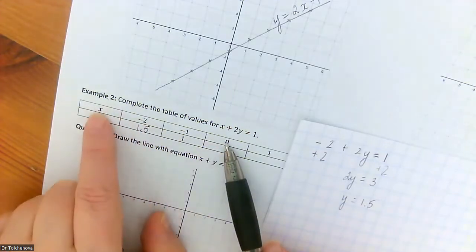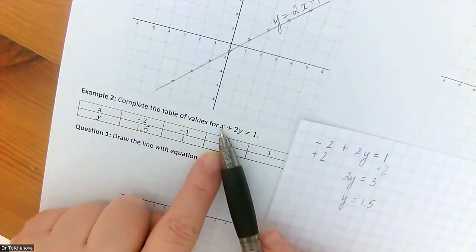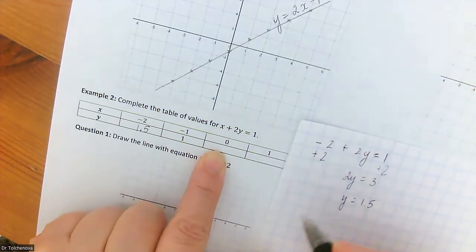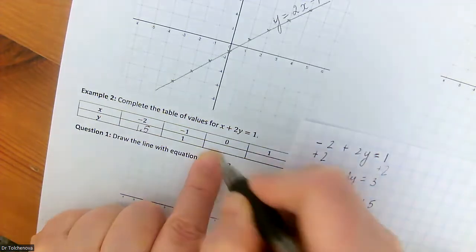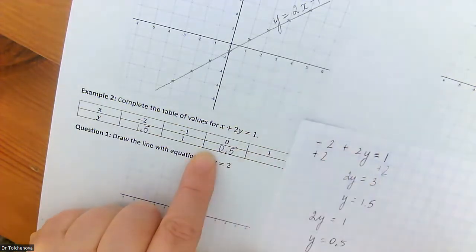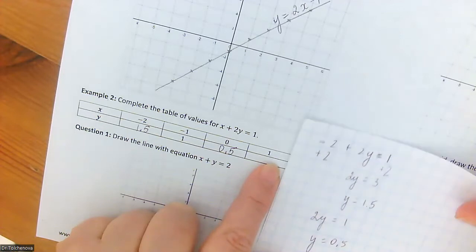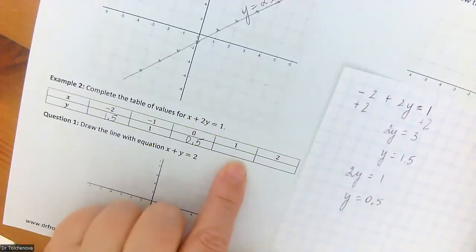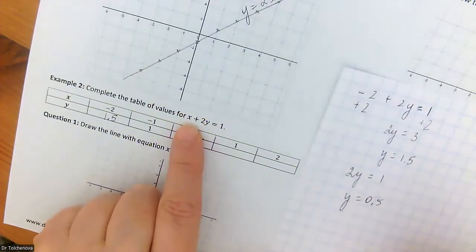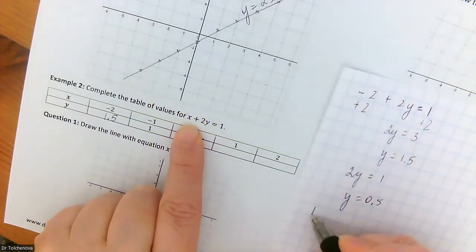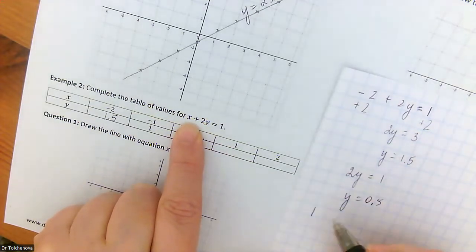When x is 0, if you substitute 0 into the equation, you get 2y equals 1. So y equals half. Let's write half in the table of values. And then when x equals 1, we'll substitute x equals 1 into the equation.